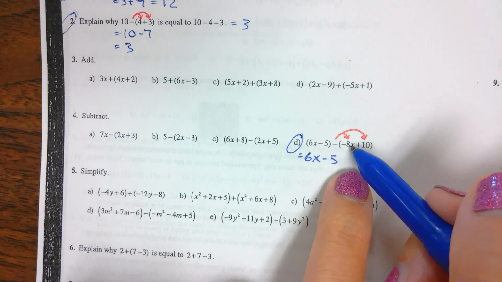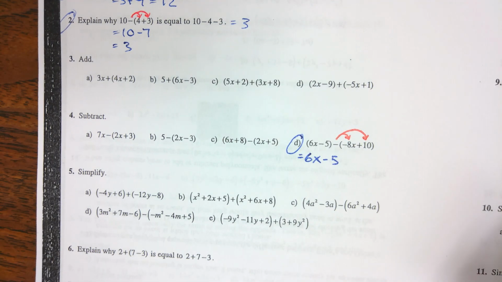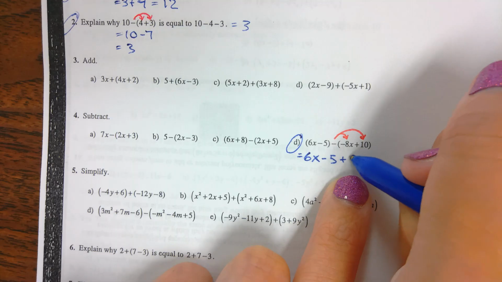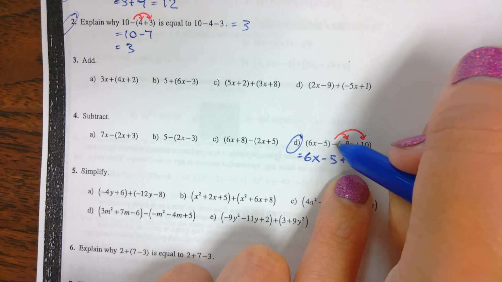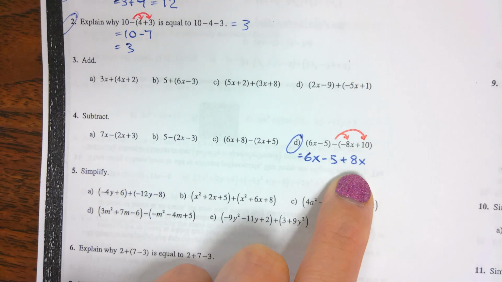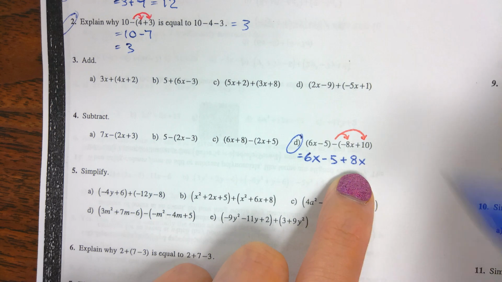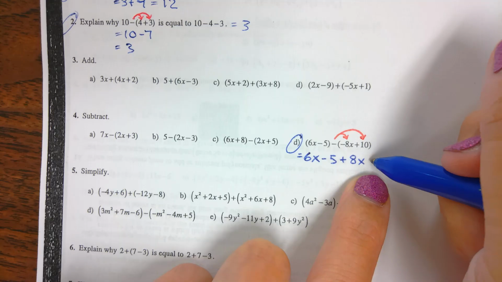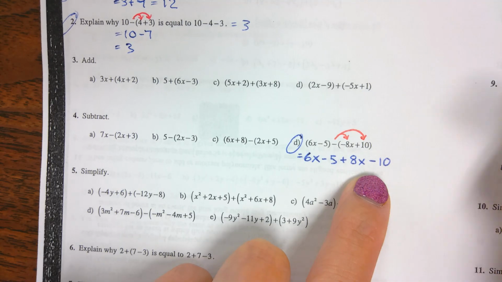And then it's this. When I subtract negative 8, what does it become? Claire? Right. When you subtract negative 8, it's the same as two negatives make a positive. So it becomes plus 8x. And then subtract positive 10 is simply minus 10.